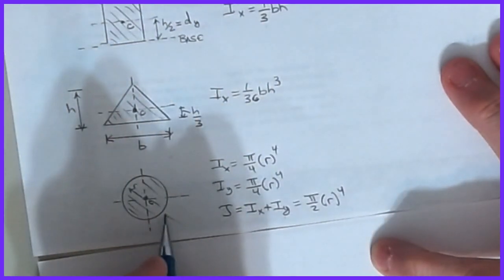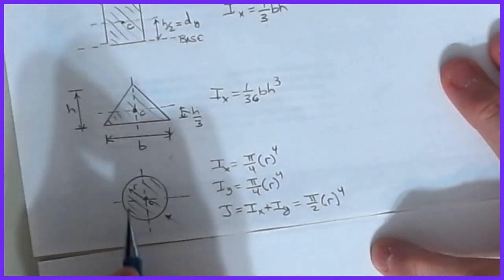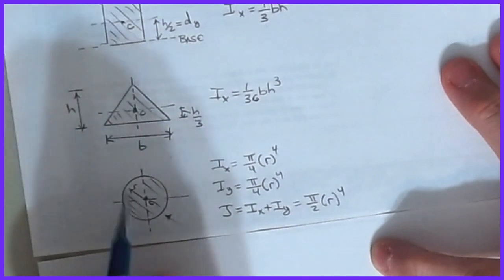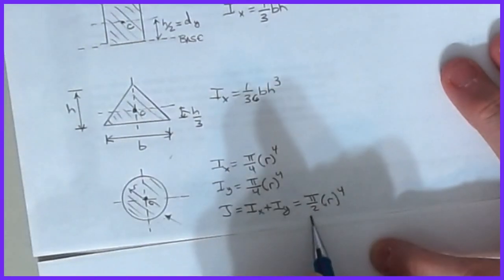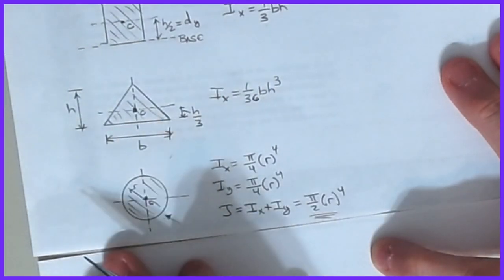And this is an important one in mechanics because in a typical undergraduate mechanics class, you restrain your study of torsion to mostly circular shapes. So you'll be seeing this over and over and over when you get to mechanics of materials.